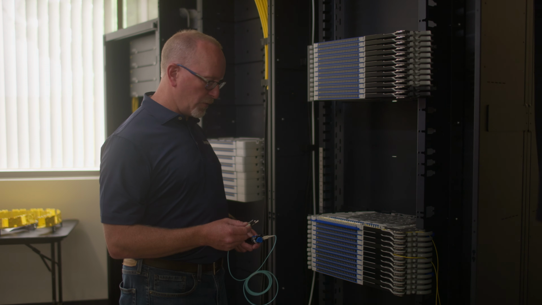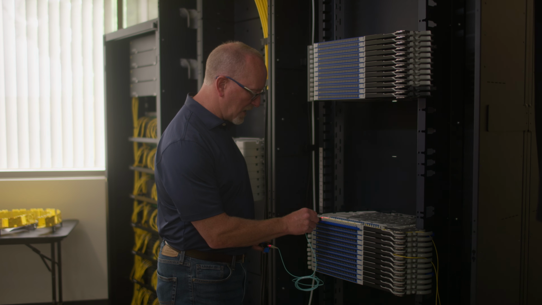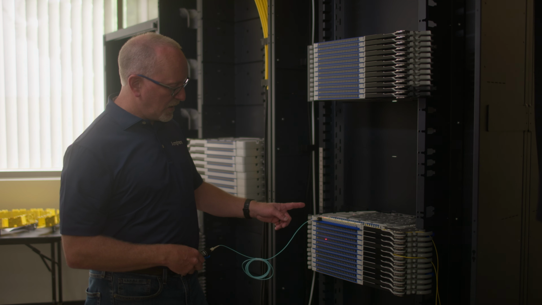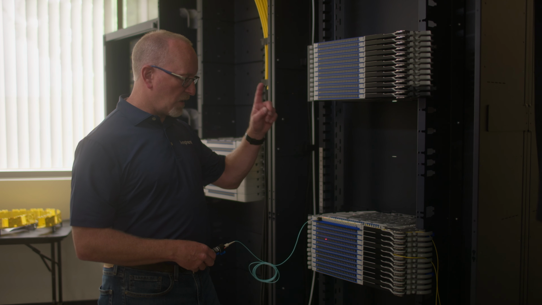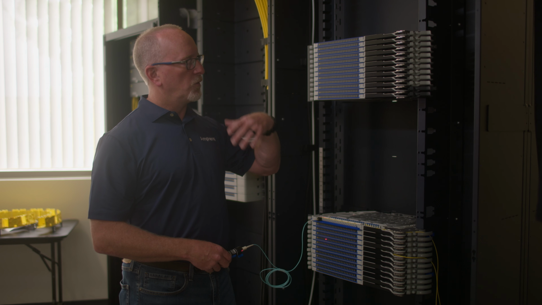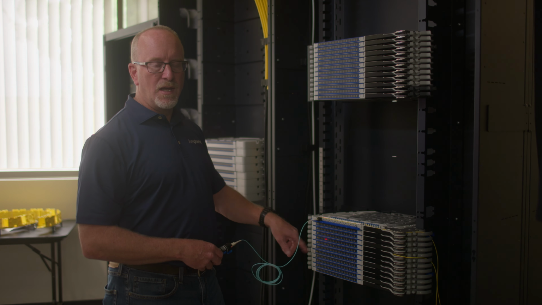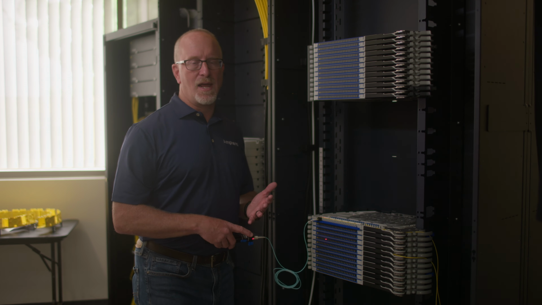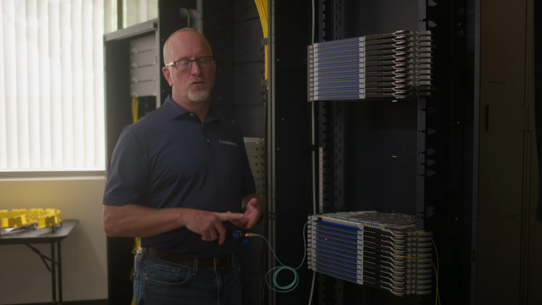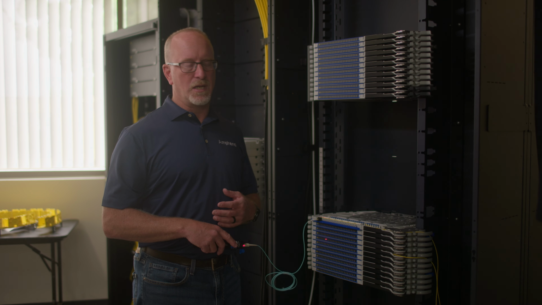I've got my fibers input here. I turn on my VFL and I simply insert that into the port on the near side. As you can see here, what that does is that VFL light travels through your system. This could be bay to bay, room to room, rack to rack, and it lights up this window at the far end. And in that way, it just makes second day moves, adds, and changes, maintenance, test, troubleshooting 100 times easier in these really dense fiber applications.